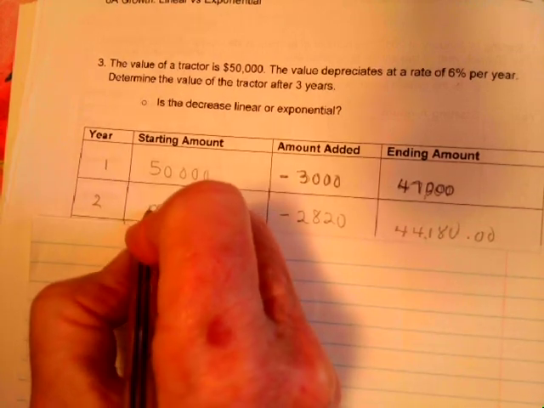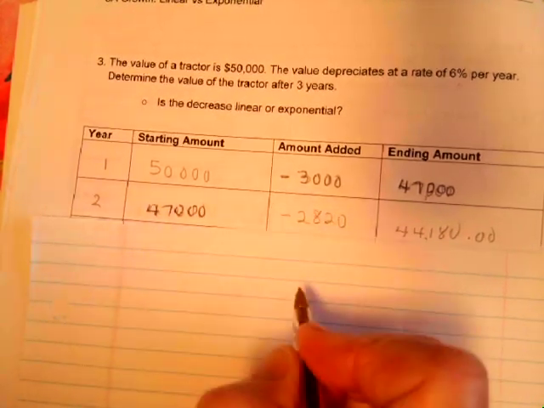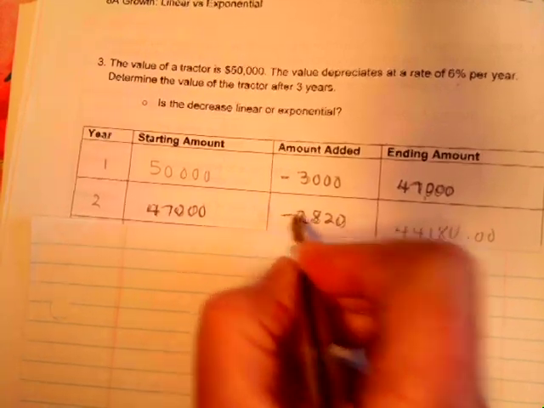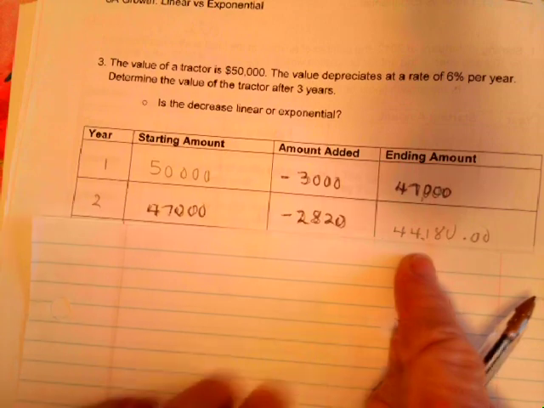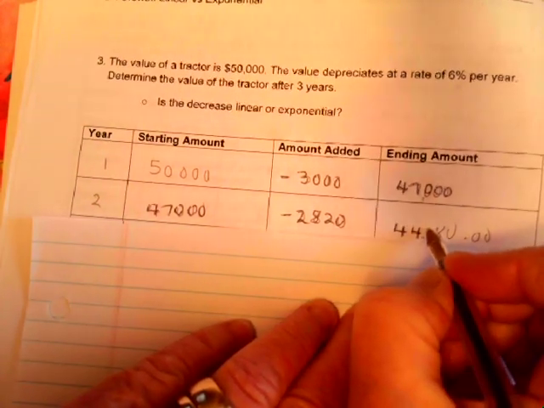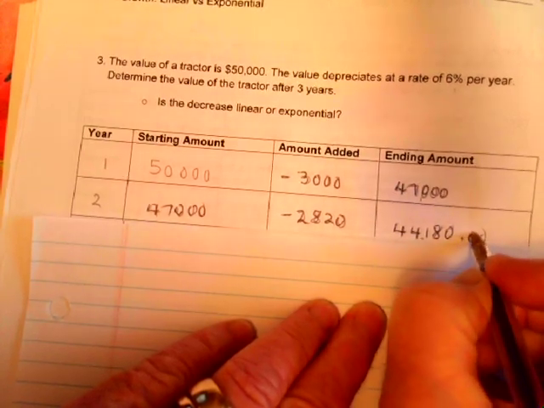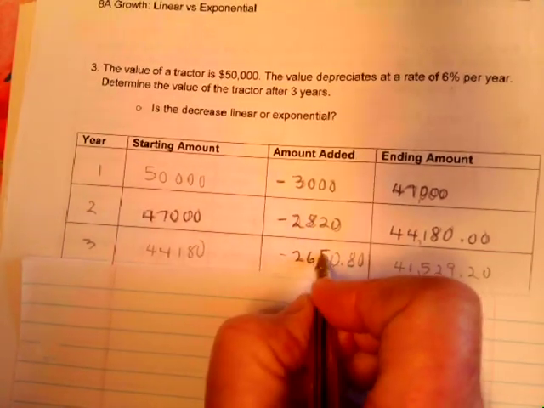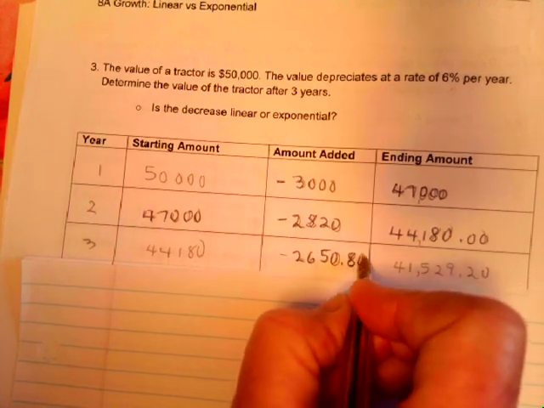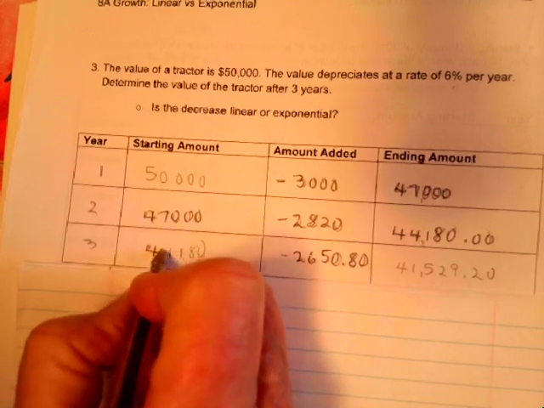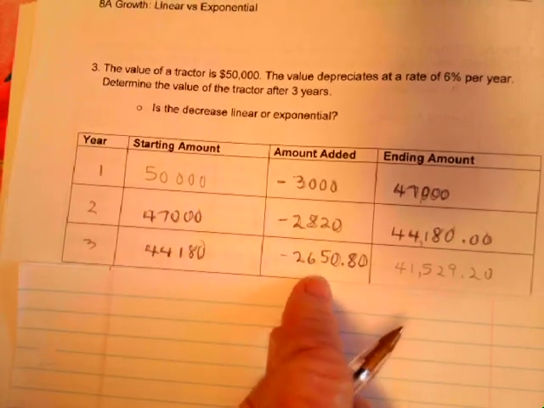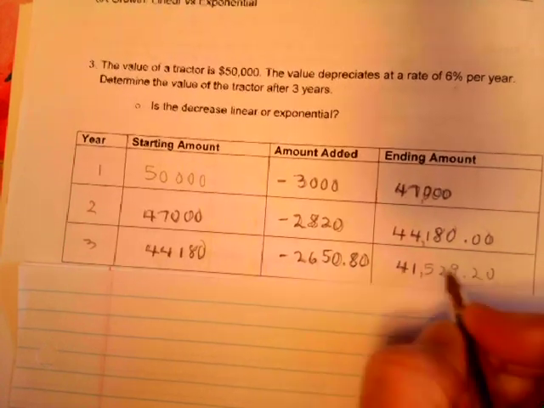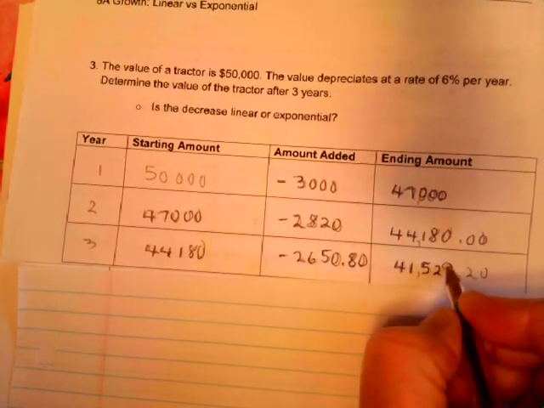I multiply 47,000 times 0.06. I get 2,820. I subtract that from 47,000. The tractor is now worth $44,180. Multiply that times 6%. I get $2,650.80. Since this is money, I'm rounding to 2 decimal places. I do 44,180 minus $2,650.80. The value of that tractor after 3 years is $41,529.20.